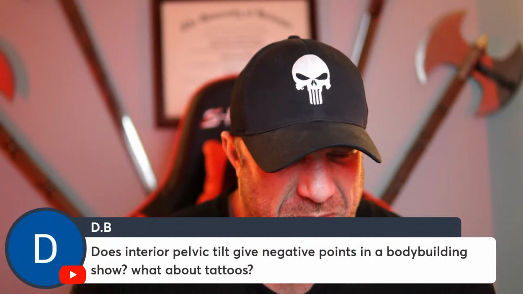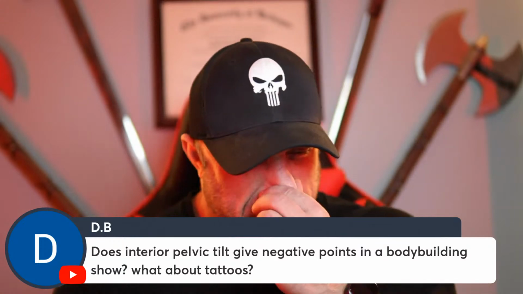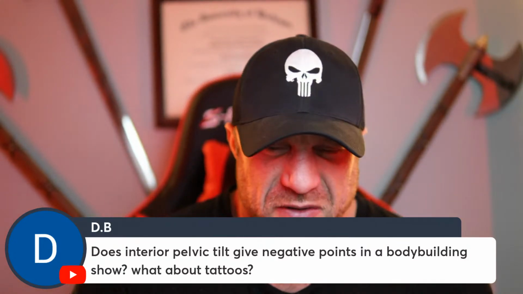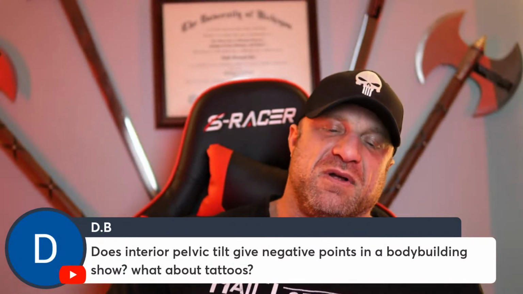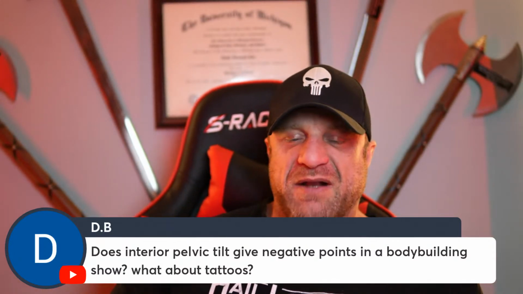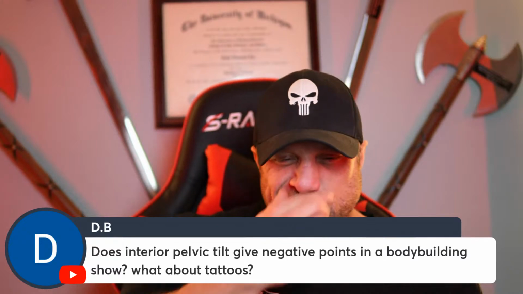Does anterior pelvic tilt give negative points in a bodybuilding show? What about tattoos? So you're supposed to use anterior pelvic tilt for the front shots, and you use posterior pelvic tilt for the back shots and the side shots.